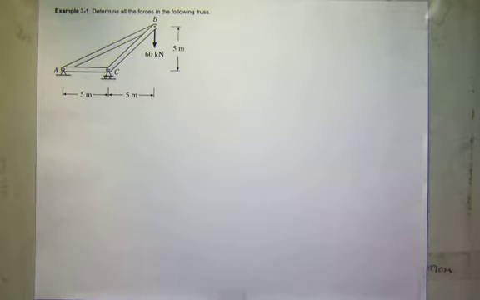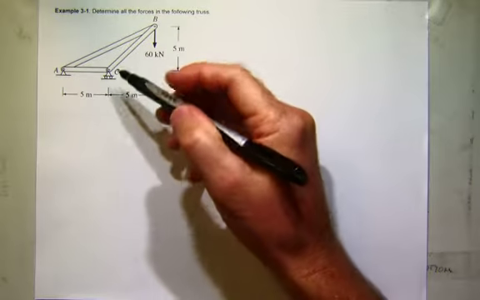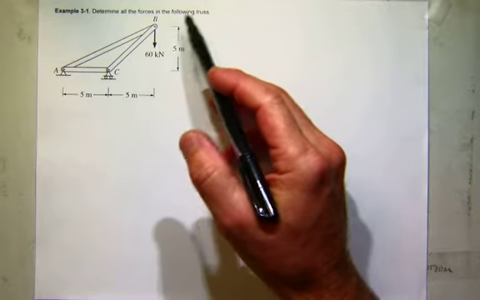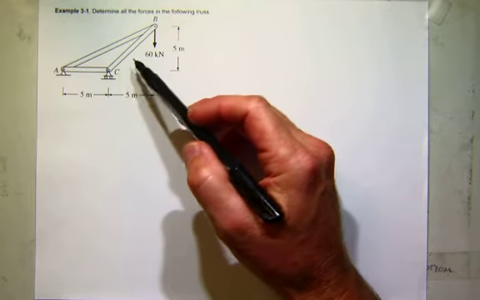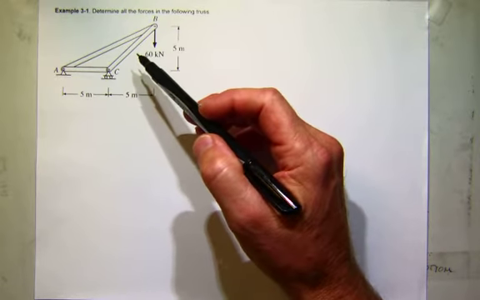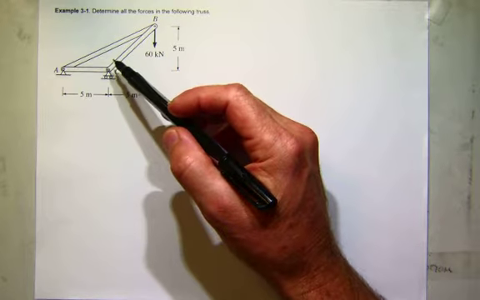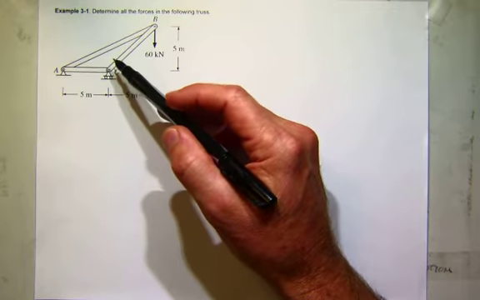Okay, so let's get started on this problem. There's a couple different ways to do it. First of all, it says determine all the forces in the truss. So there's 1, 2, 3 bars that we have to find. With 3 bars, in our notation, B would be 3.